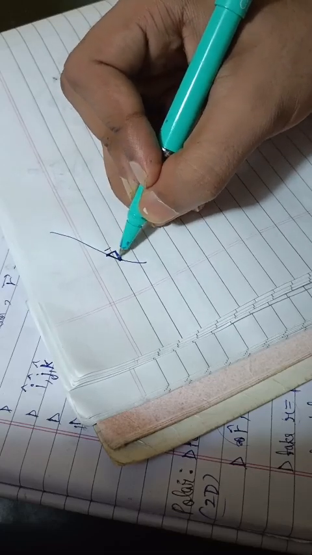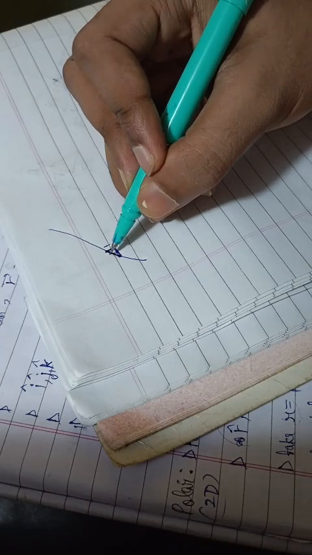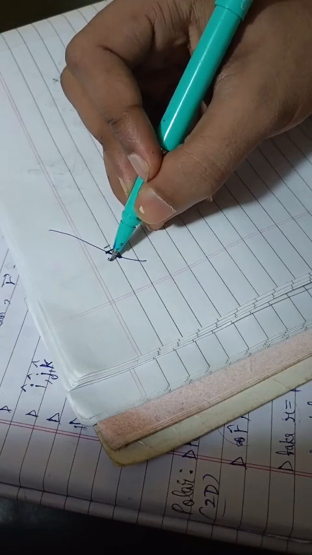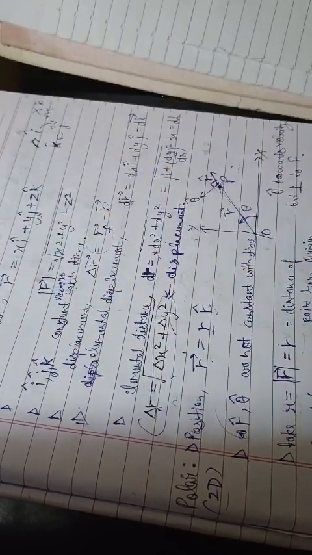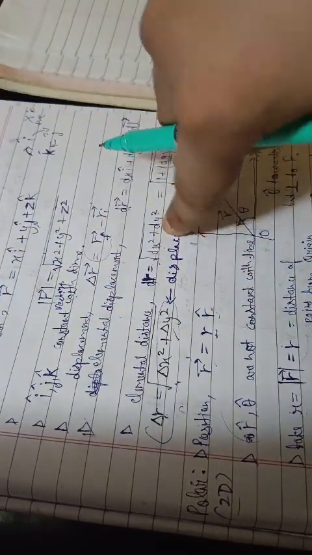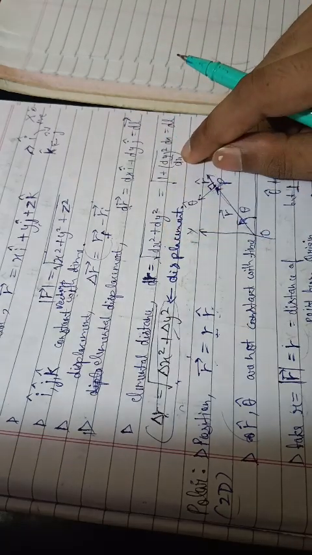And since it is a straight line, we can use the Pythagoras theorem and tell the magnitude of this length, the elemental distance.